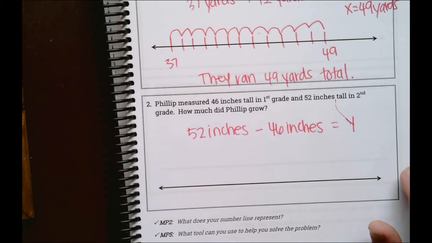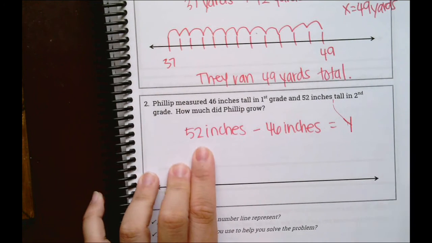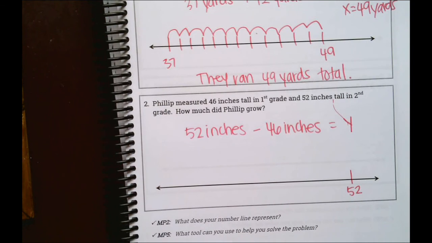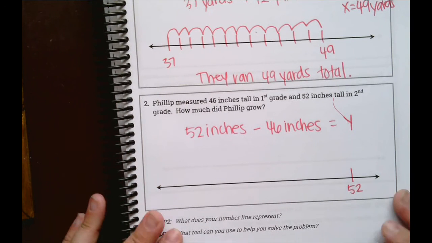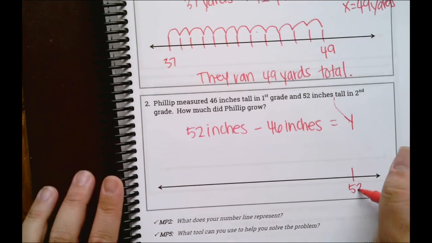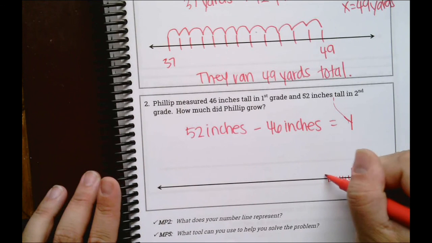Okay. I also know, and I remember from learning from my subtraction unit, that my subtrahend goes up to the very far right. 52. Then I need to add my tick marks for 46 inches because that's what I'm taking away. So 52, 1, 2, 3, 4, 5, 6, 7, 8, 9, 10.